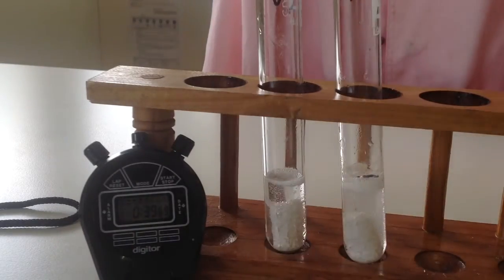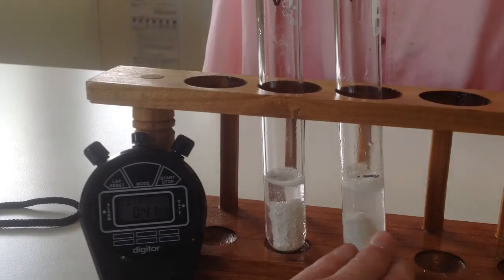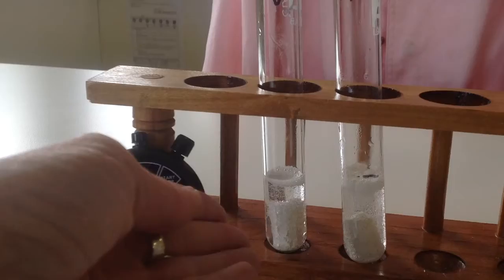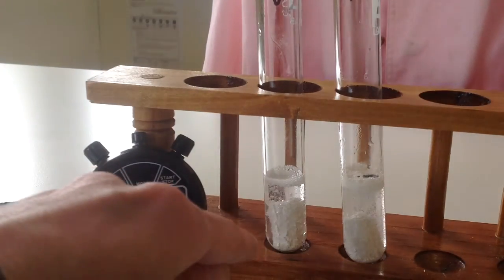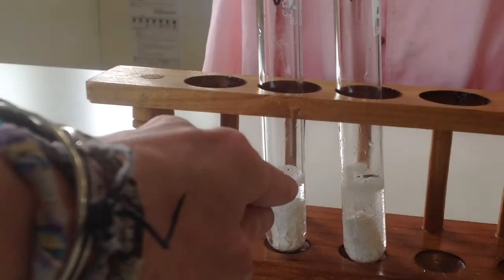All right. You can see to the point, this one's reacting really, really quickly. You got that cloudiness because there's a lot of bubbles. They're really small and they're quite fast. Over here on this one, still quite clear. Little bit of the bubbles at the top. It's probably 2 millimetre.